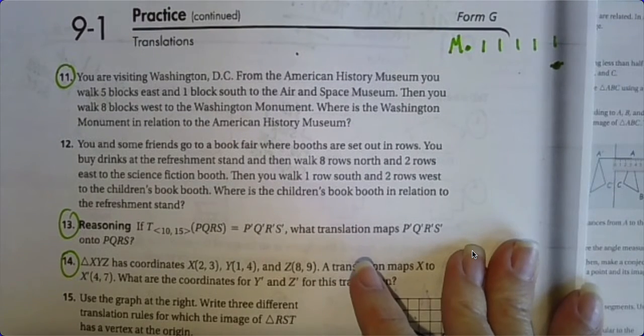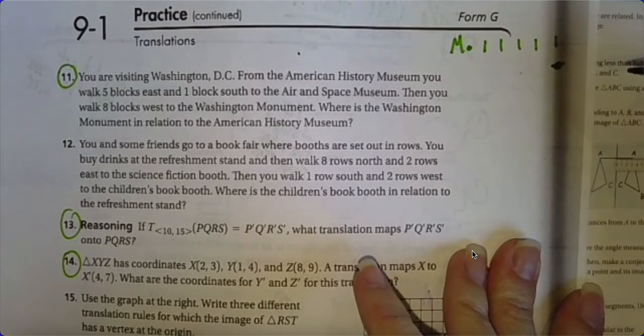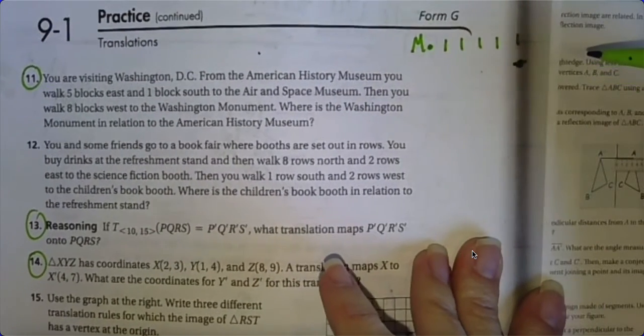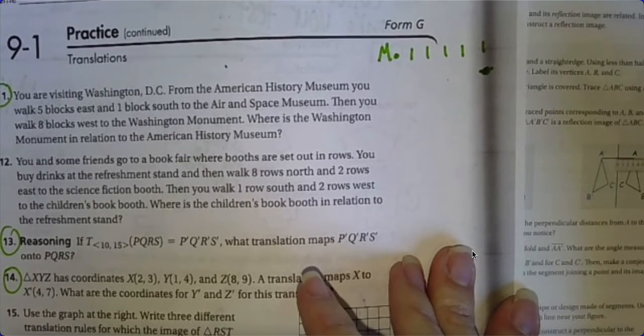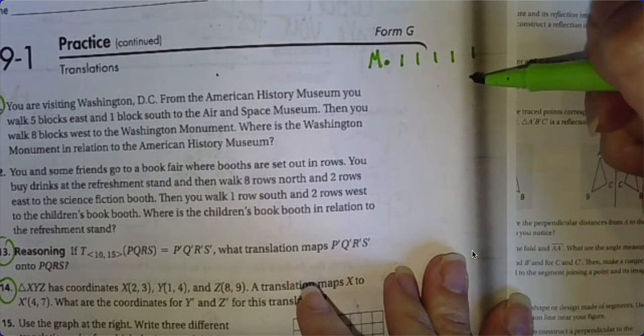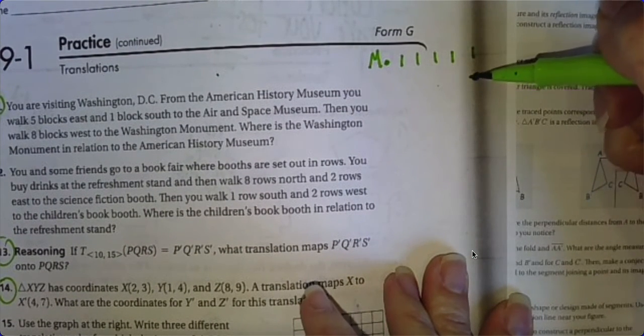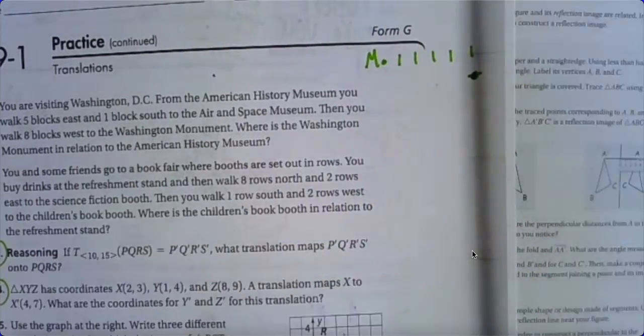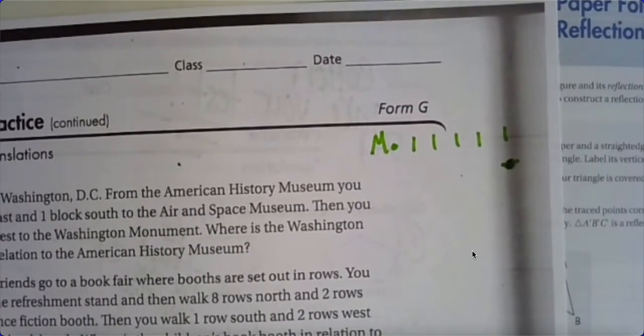And then it says, from there, you walk 8 blocks west to the Washington Monument. Are you writing something right there? I can't see it. Y'all can't see what? I drew this little dot, and then I drew right here where I went down 1. Y'all still can't see that? Can y'all see it now?